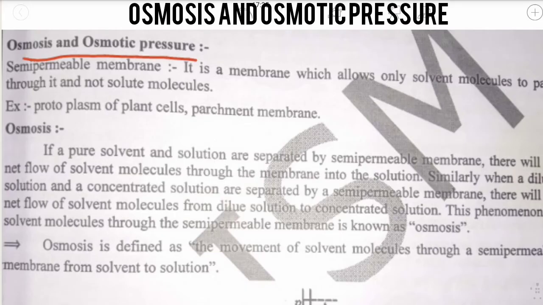Osmosis and osmotic pressure. These two are very important. We hear about osmotic pressure. Osmotic pressure is the fourth very important colligative property. To understand osmotic pressure, first we have to understand osmosis and also the semi-permeable membrane. Let us understand each of them.